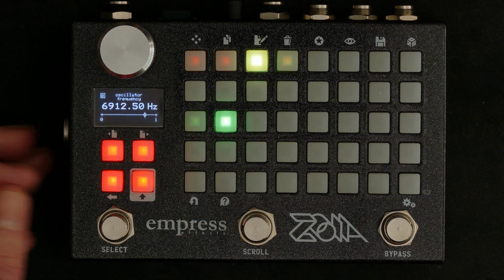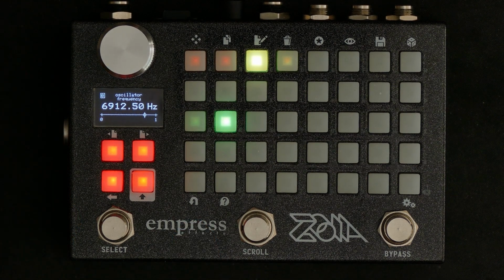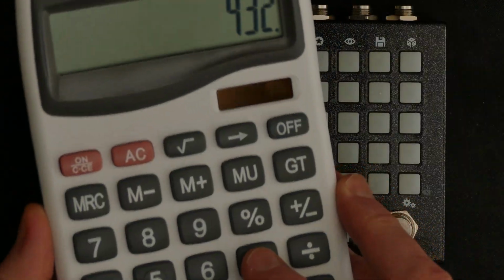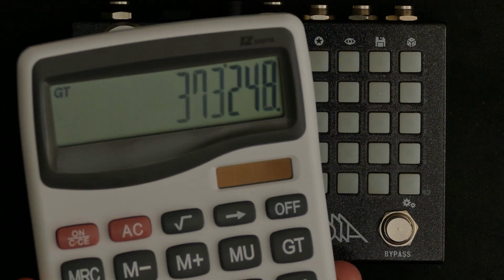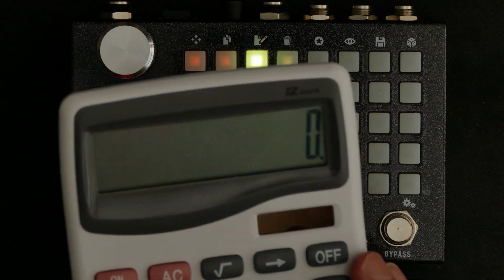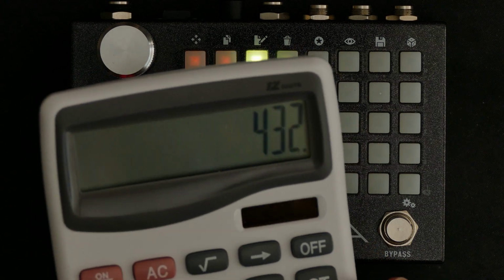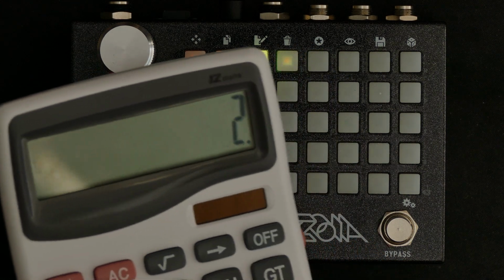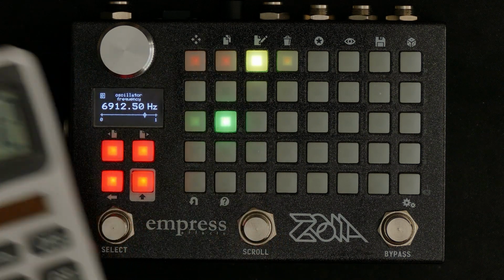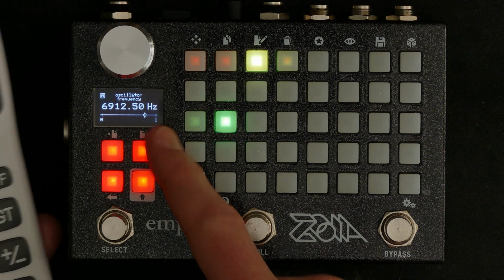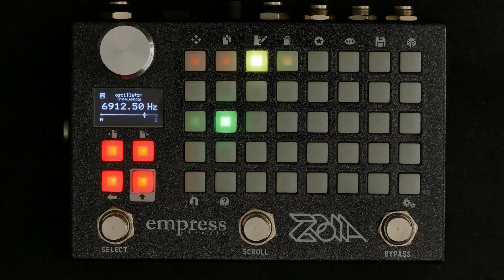6912.5. Let's just find my calculator so I can see how far off that is. So the 432 times 2 times 2 times 2 times 2 is 6912. So we're sort of 0.5 hertz off. That is not too bad, and that is actually probably good enough.